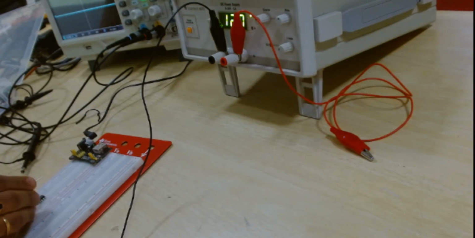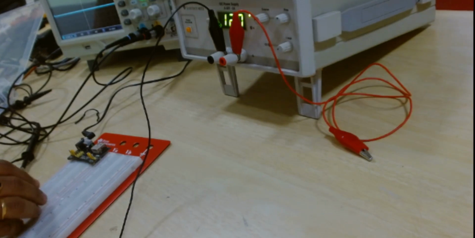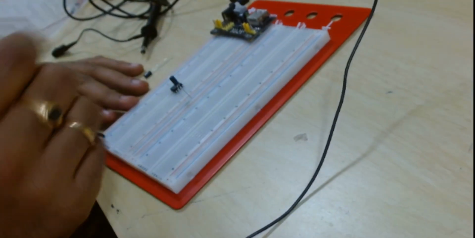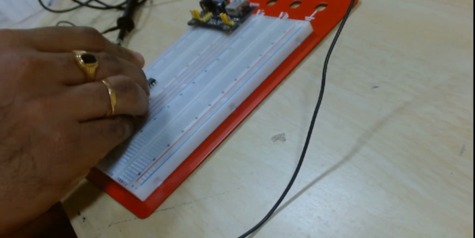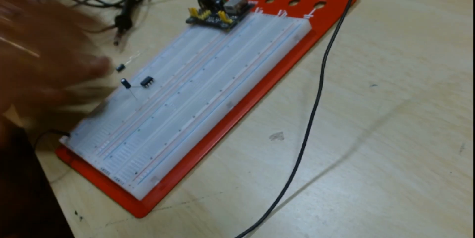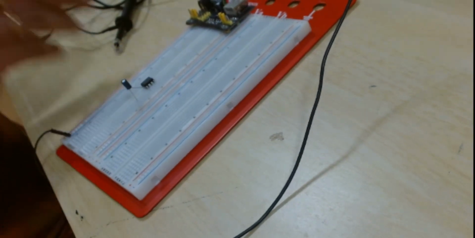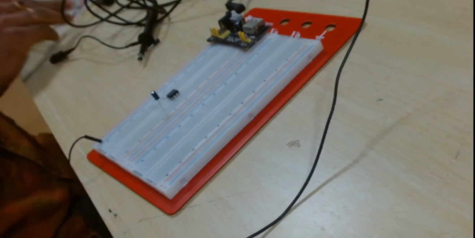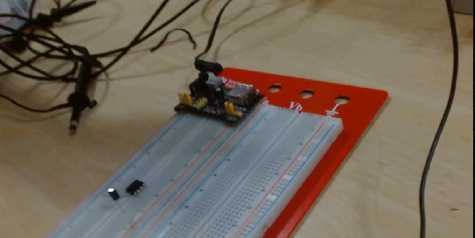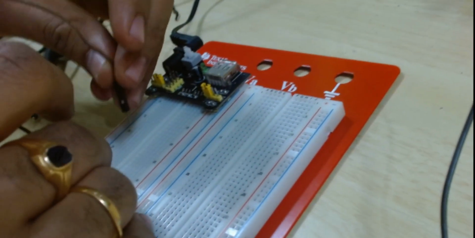The requirement is that pin number 5 is connected to ground. Pin number 7 and 6 are shorted to each other.